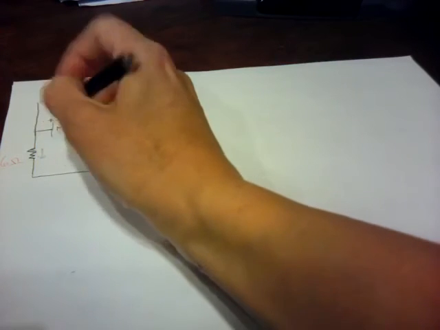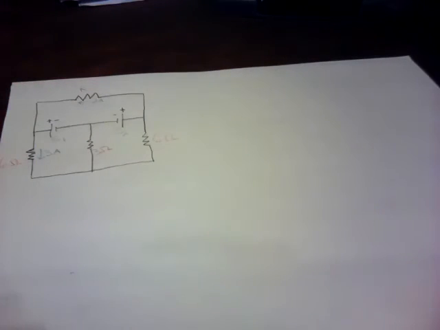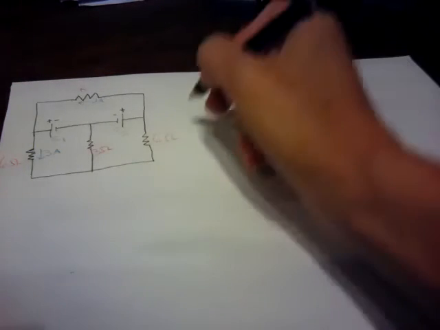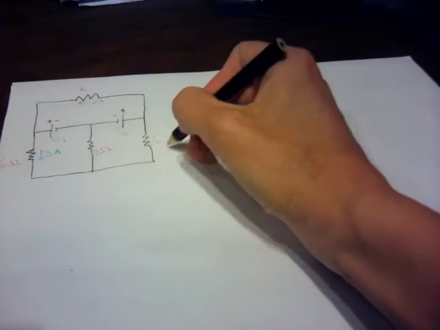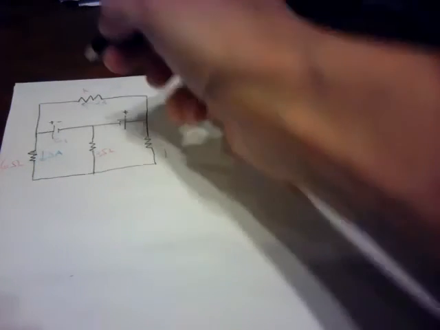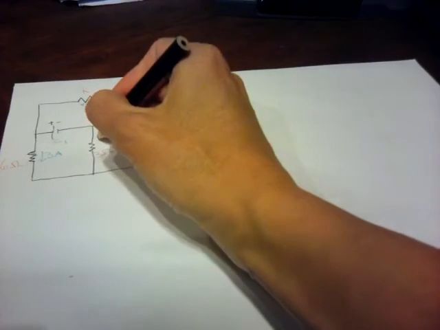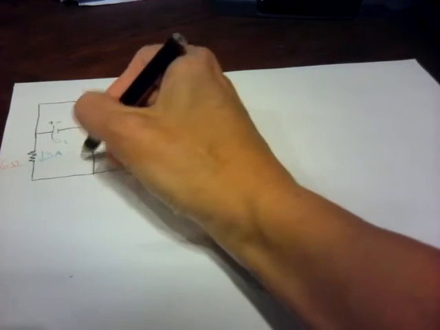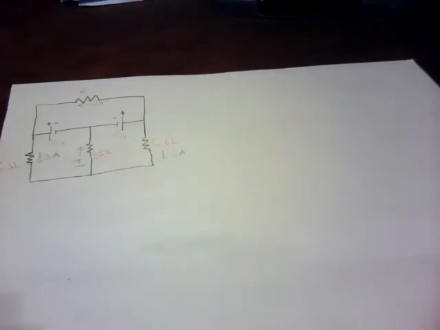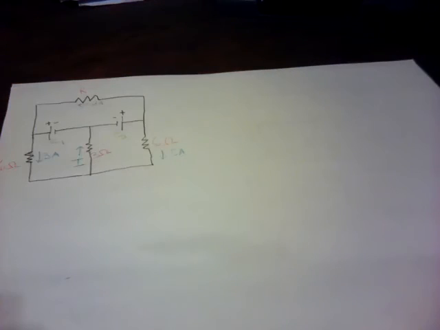The current going through this 6 ohm resistor is given as 3 amps, and the current going through this 6 ohm resistor is given as 5 amps. The current through the 3 ohm resistor here is unknown, so I'm just going to call that I. Again, I just picked a direction. We'll see how it works out with the signs in the end.